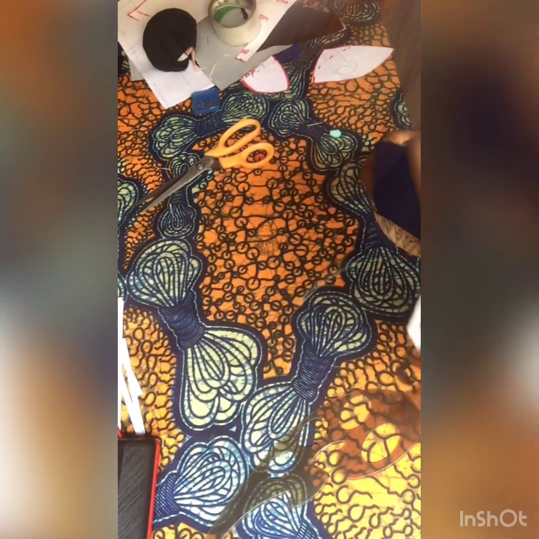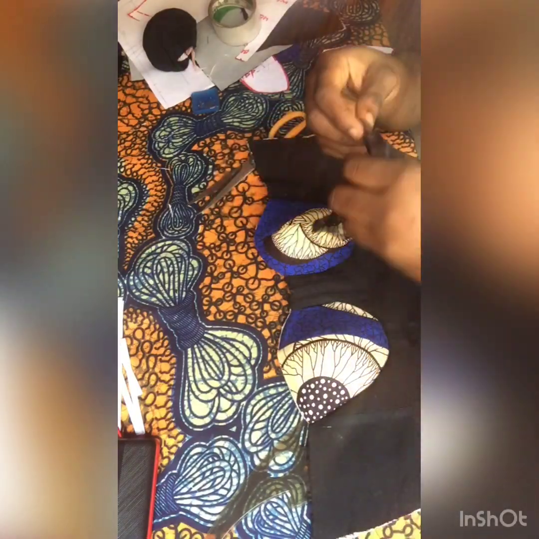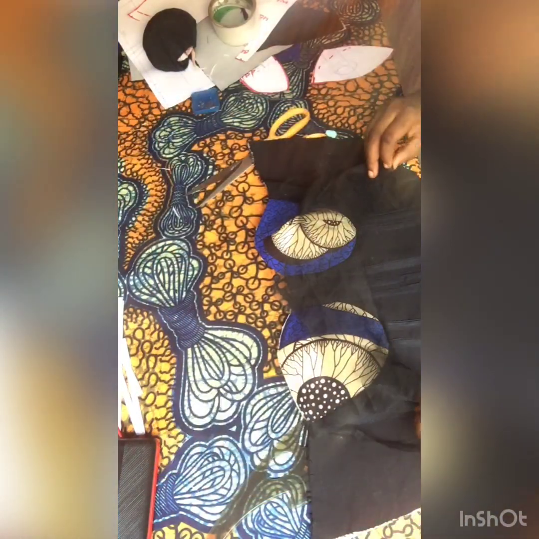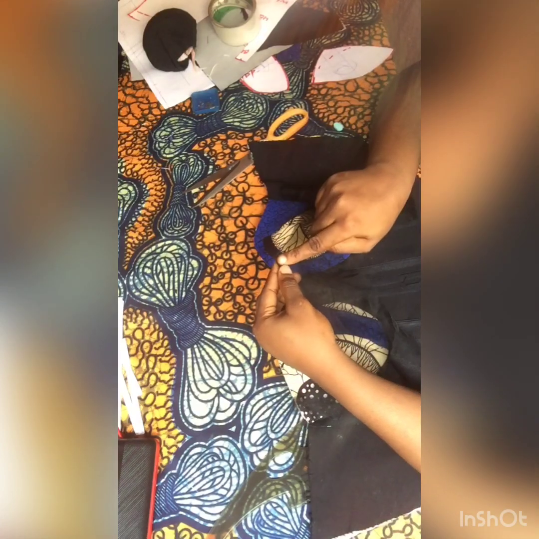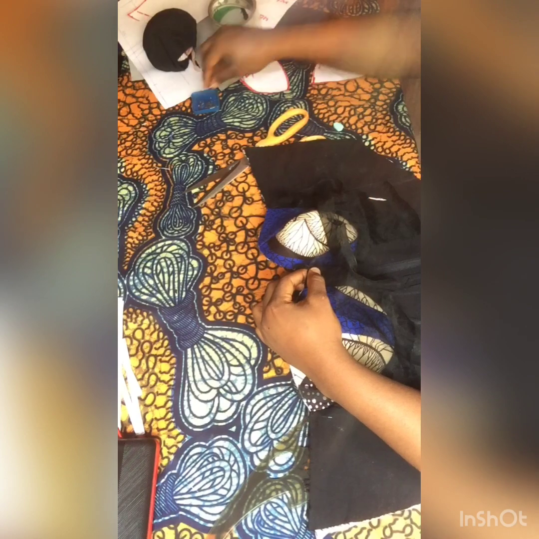So what you do is you fold your dress into two. You get the middle part, and you pin it down with the middle part of your yoke. Just watch the way I'm doing this. Pin it down with the front of your yoke, and you're going to stitch from that middle part to your armhole area at both sides.